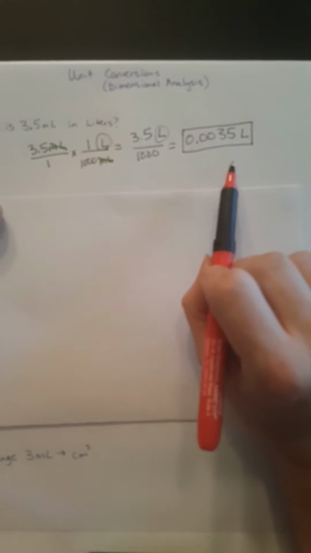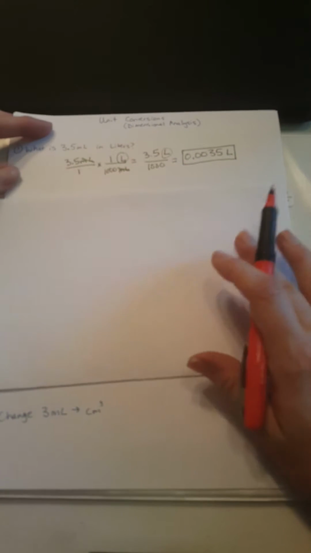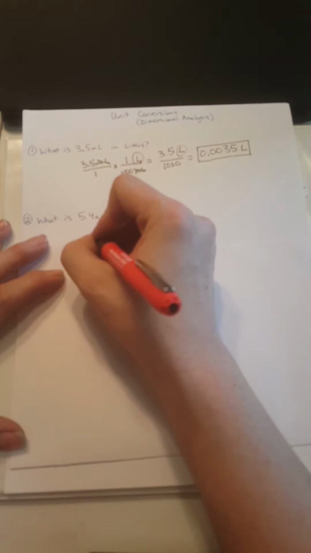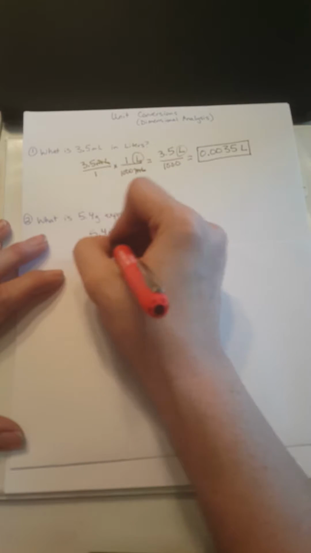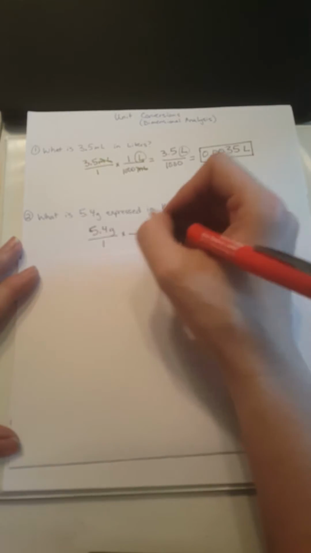All right, the next one is, what is 5.4 grams expressed in kilograms? So same start, I'm going to do 5.4 grams over 1. And then I'm going to figure out some fraction that is equal to 1 that I can multiply this by. And I really want to get rid of my units of grams, so I want my fraction to have grams in the bottom and kilograms on top. And the reason I want that, once again, is so that my grams are on top and on bottom. Numerator and denominator can cancel each other out when you divide.